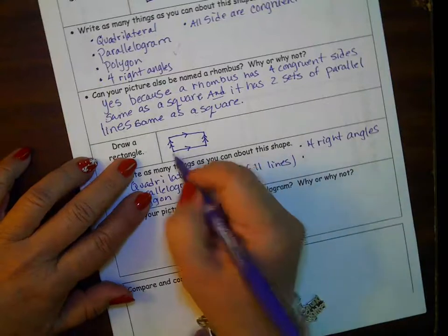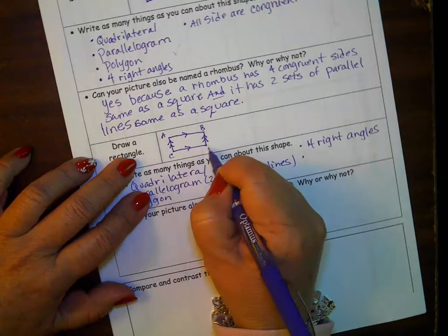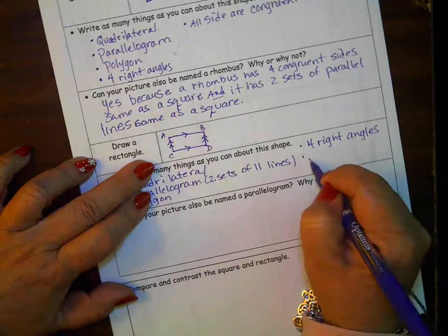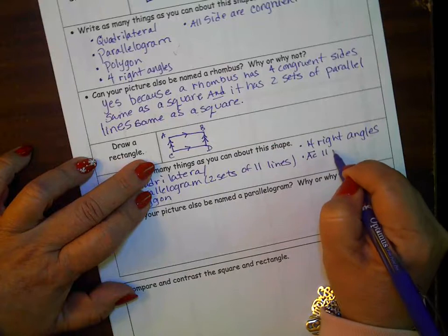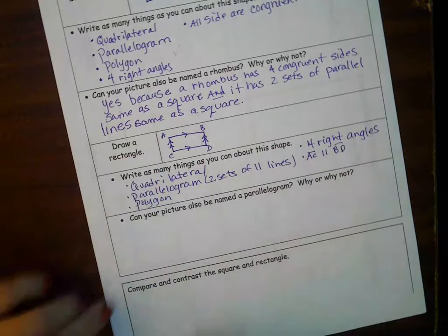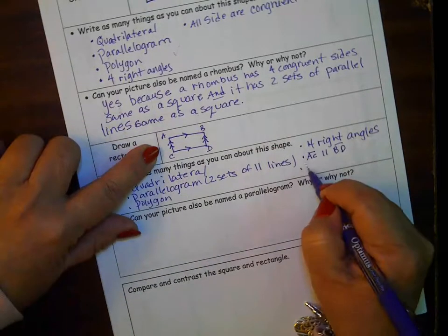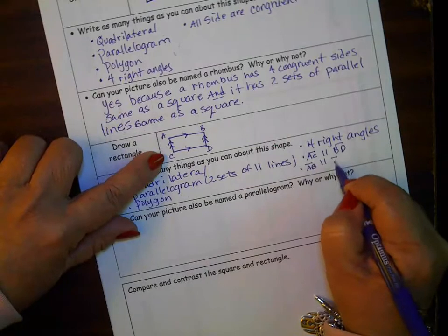I can also say that if I had A, B, C, D, I have line segment AC is parallel to line segment BD. And you could also do the line segment AB is parallel to line segment CD.